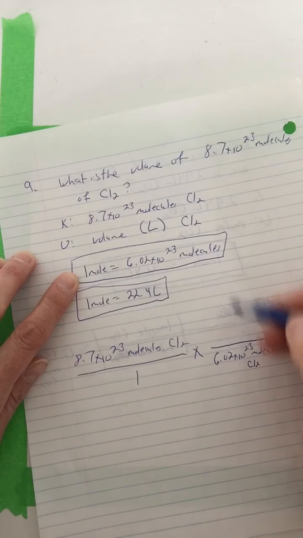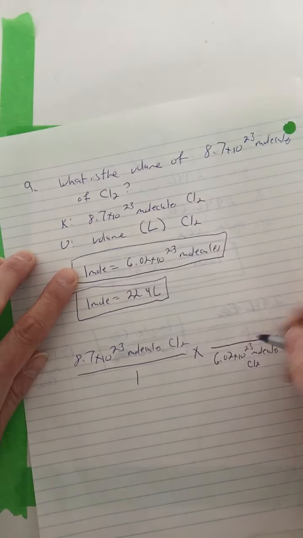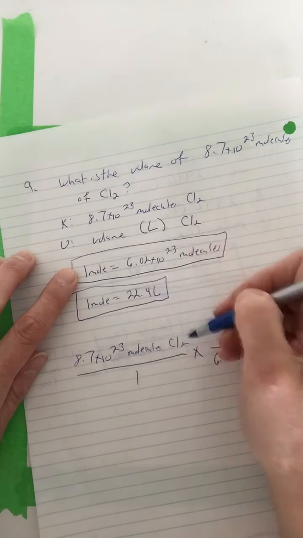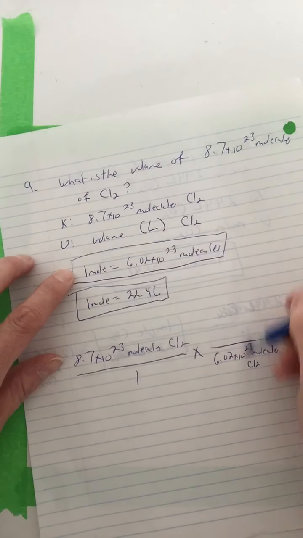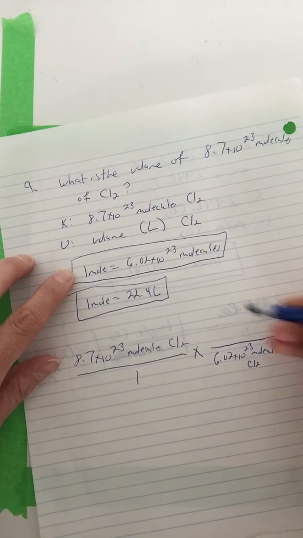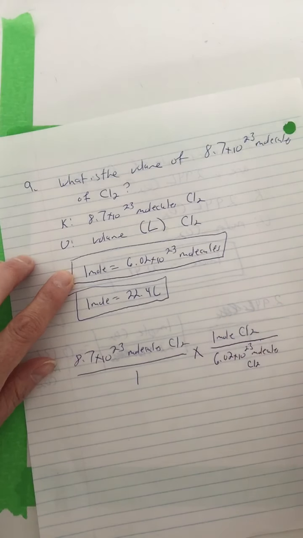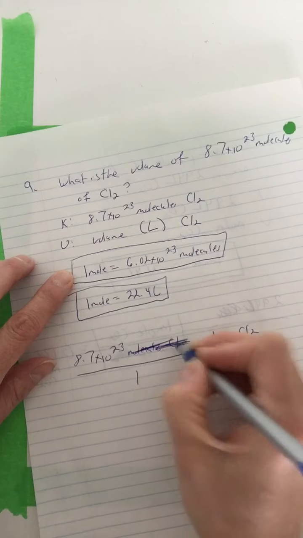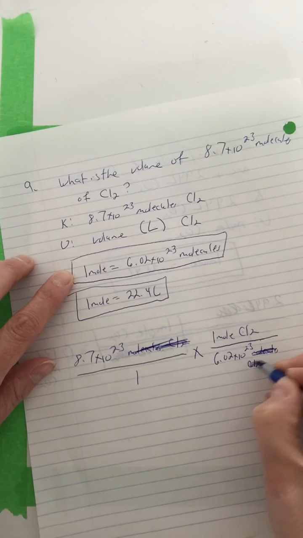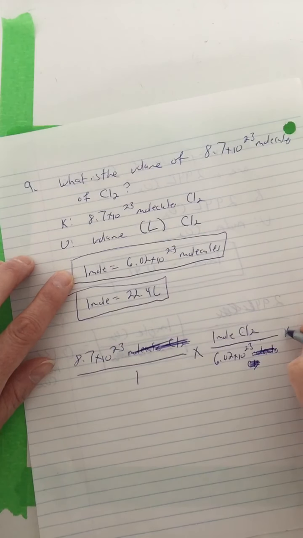And what goes on the top? Automatically, this guy, because he's the pair. You can't start switching up the numbers. The pairs have to stay top and bottom bunk. So it's 1 mole of Cl2. All right, that's awesome. We got to cancel out molecules of Cl2. That's one step.